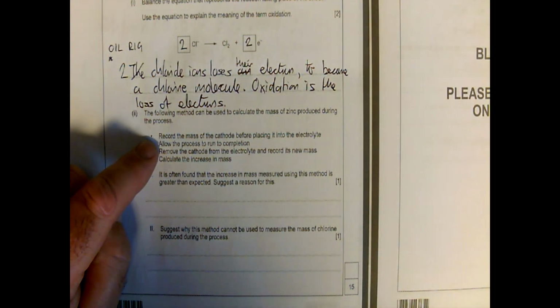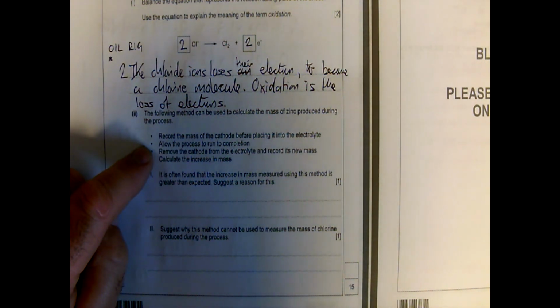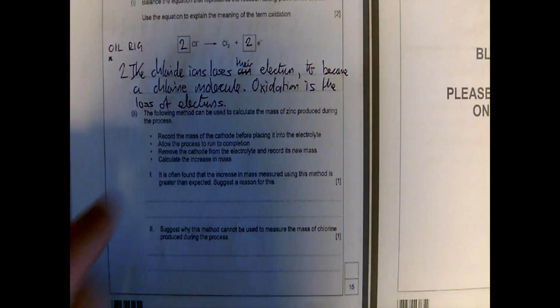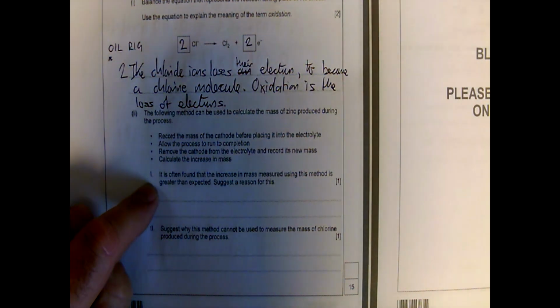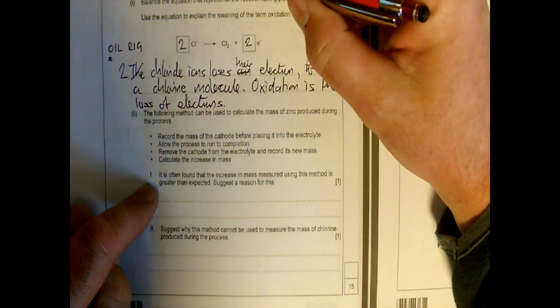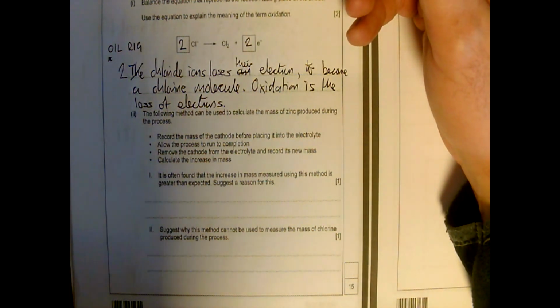So molecule. Mass reduced on the cathode. Zinc is deposited because the zinc ions arrive. They're given electrons, they become zinc atoms, and they're stuck onto the electrode.